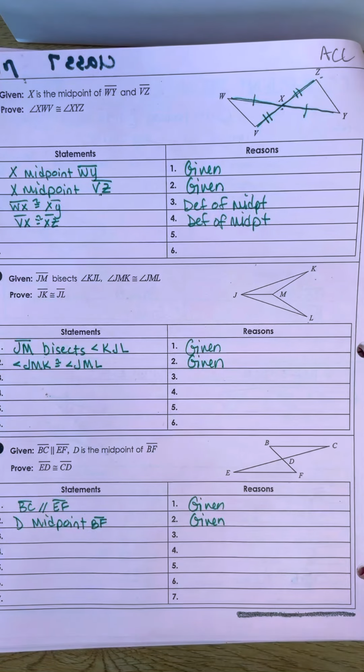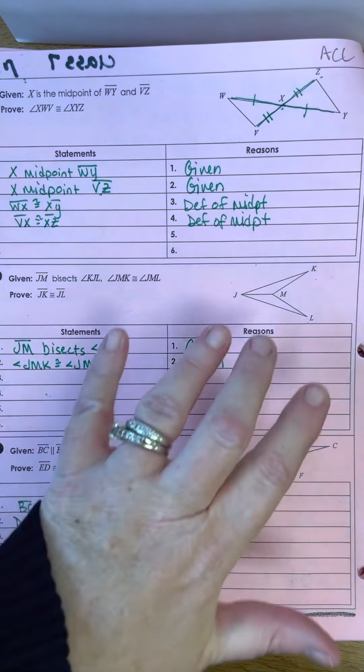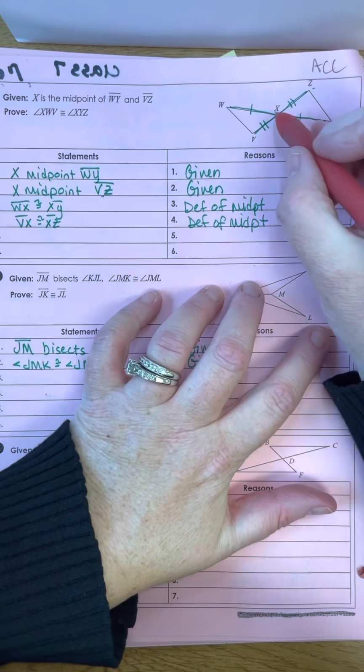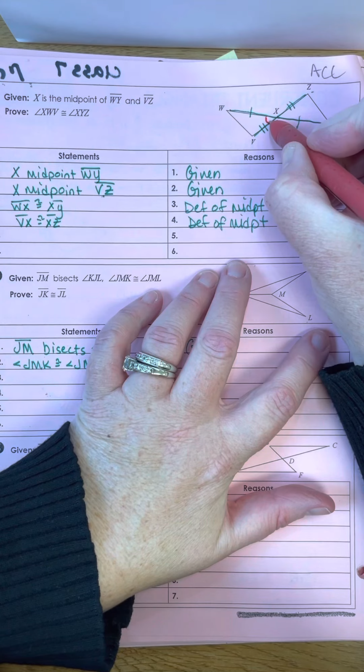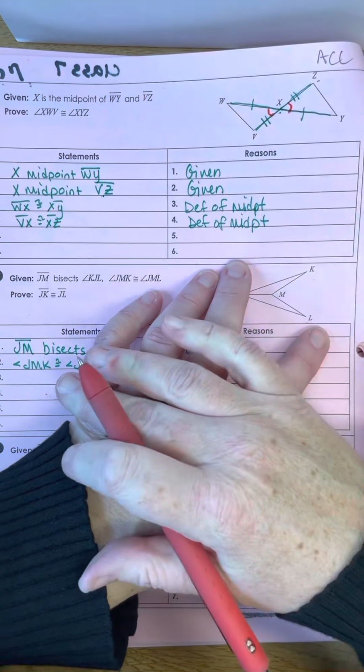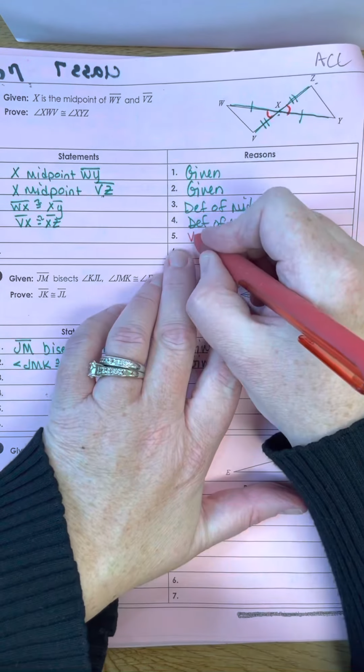Now, the triangles are not congruent yet. I need to look at what I can add. Shared side or vertical angles. I notice I have a set of bow tie vertical angles here that are congruent. So these would be next.